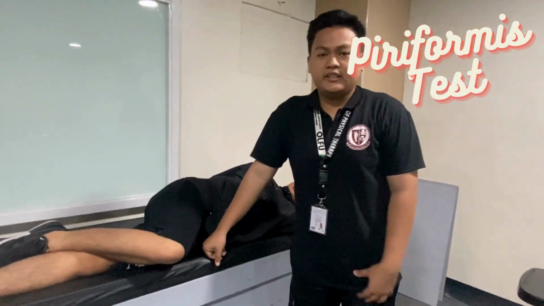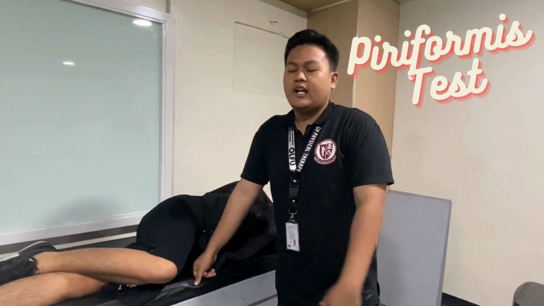The test is positive when the patient feels pain at the buttocks and or radiating pain at the back of the leg.